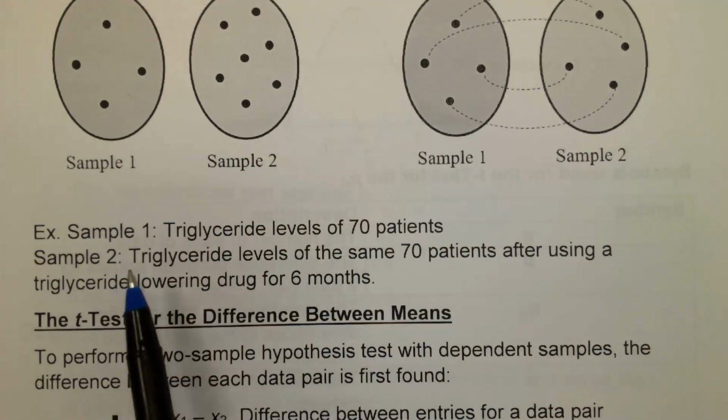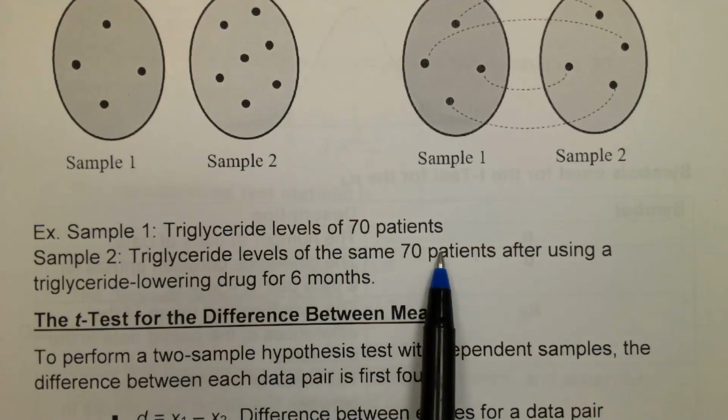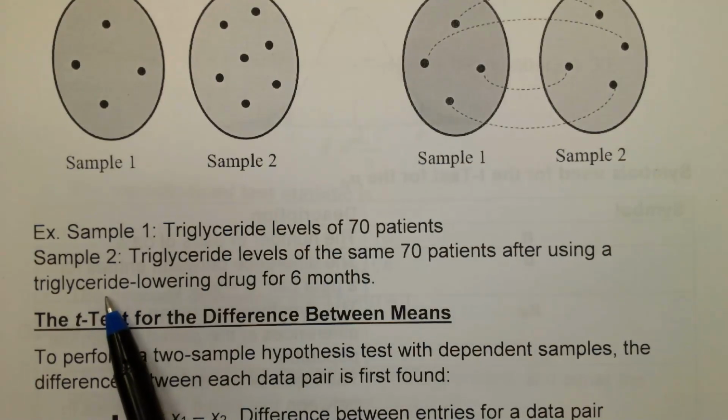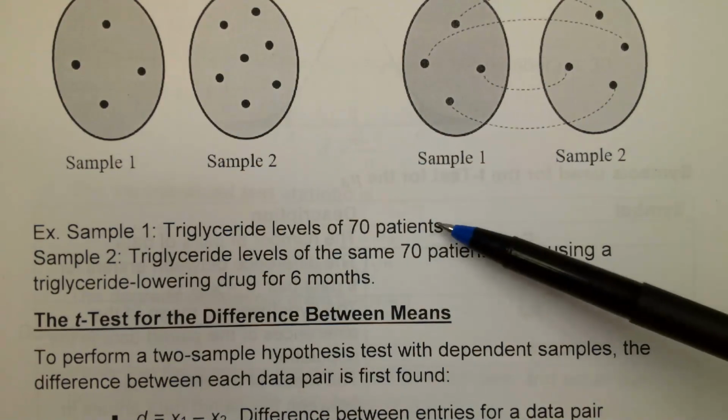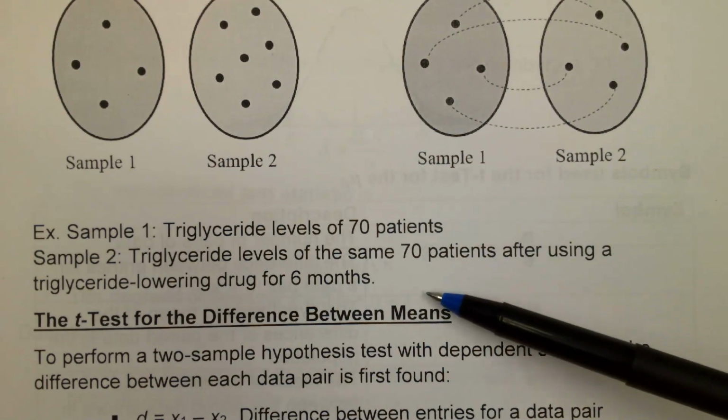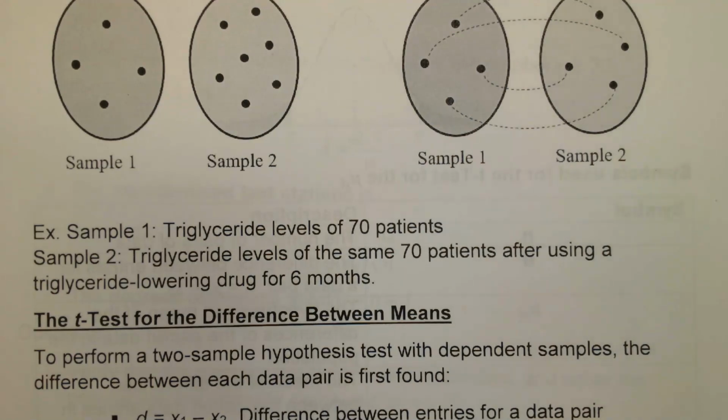Then sample 2 is triglyceride levels of the same 70 patients after using a triglyceride lowering drug for 6 months. So we're looking at the same 70 patients and we're looking at what happened to them after we introduced this thing into our environment.